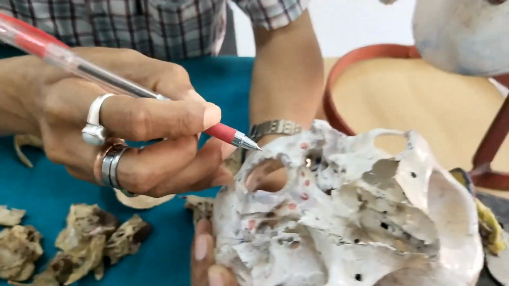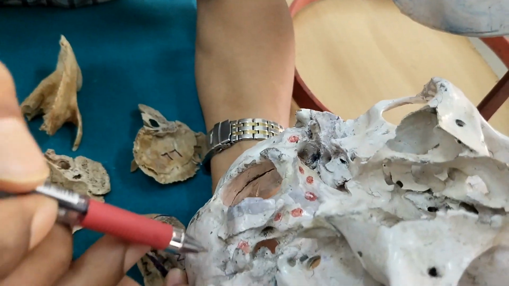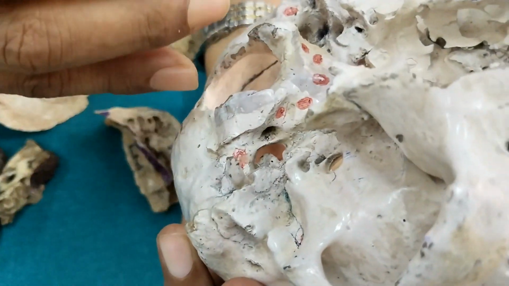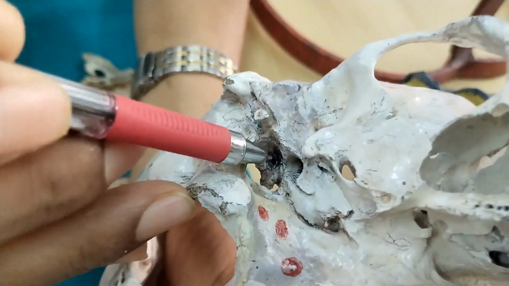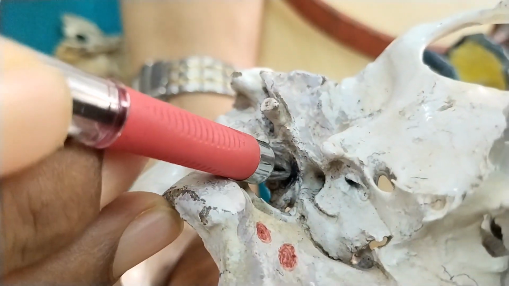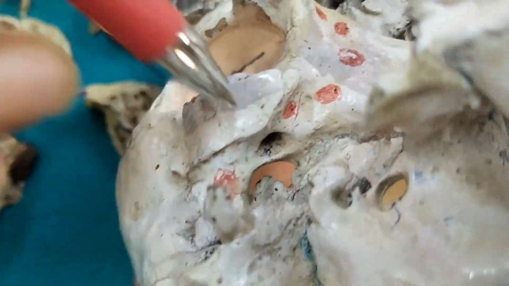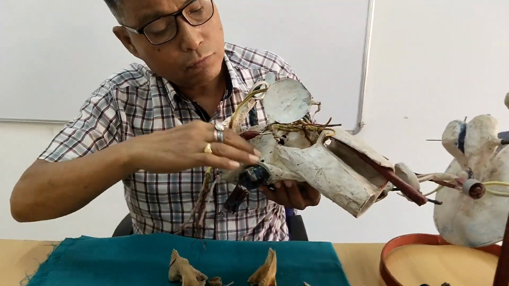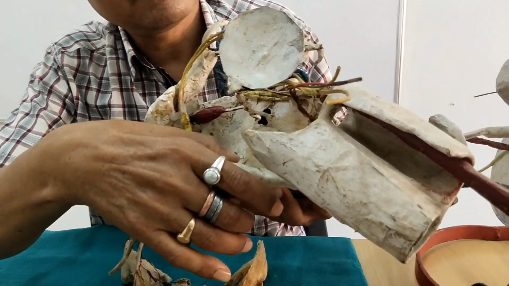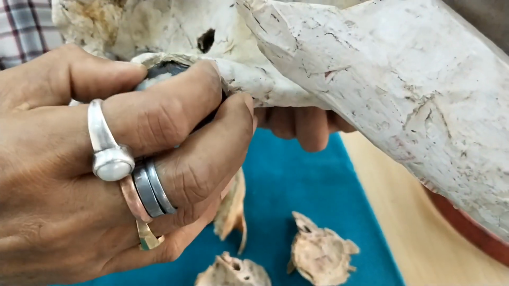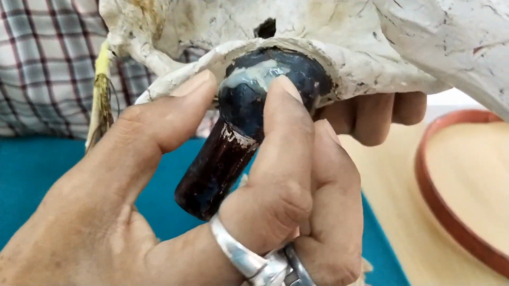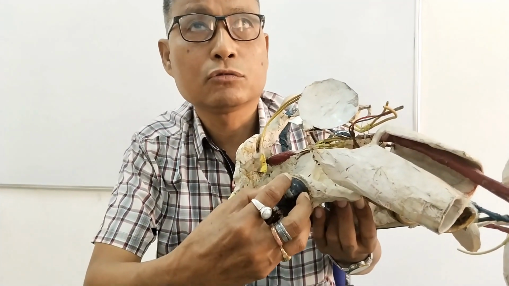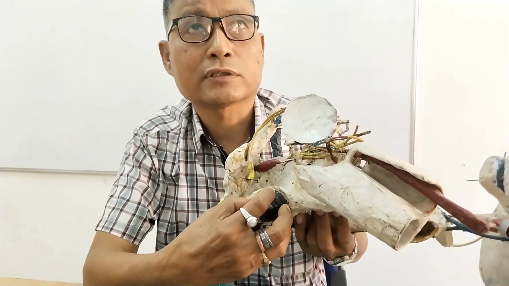Here we can see this is the jugular foramen. Just lateral to the jugular foramen, this is the jugular fossa. Please focus on it. The jugular fossa is the floor. In the jugular fossa, on this bigger model, suppose this is the floor of the middle ear, there will be the starting of the superior bulb of the internal jugular vein. This is the superior bulb of the internal jugular vein, which lies in the jugular fossa.